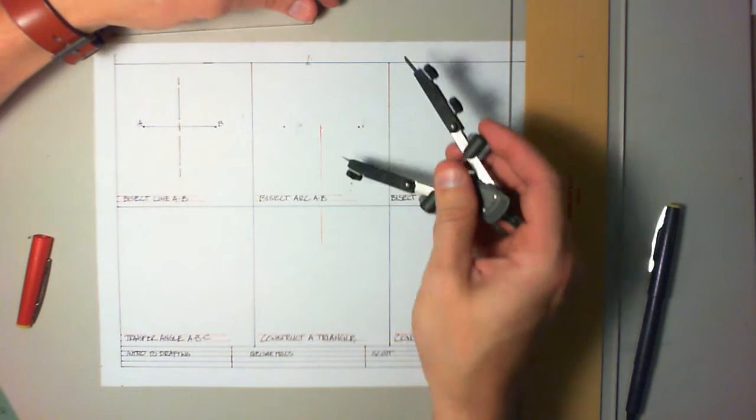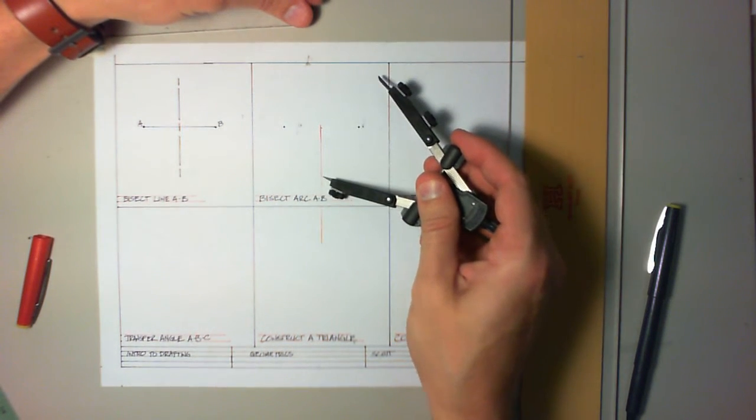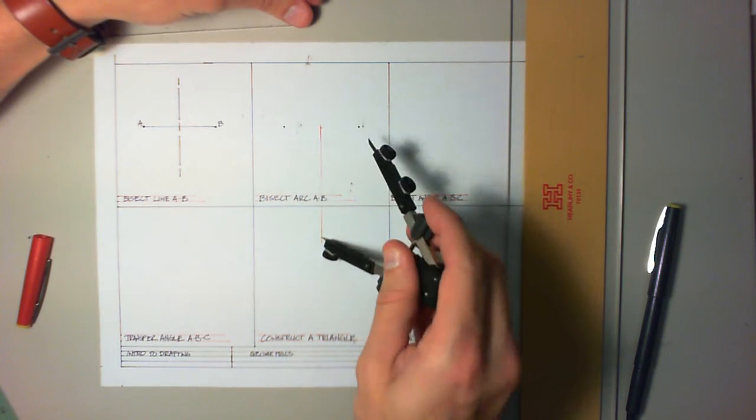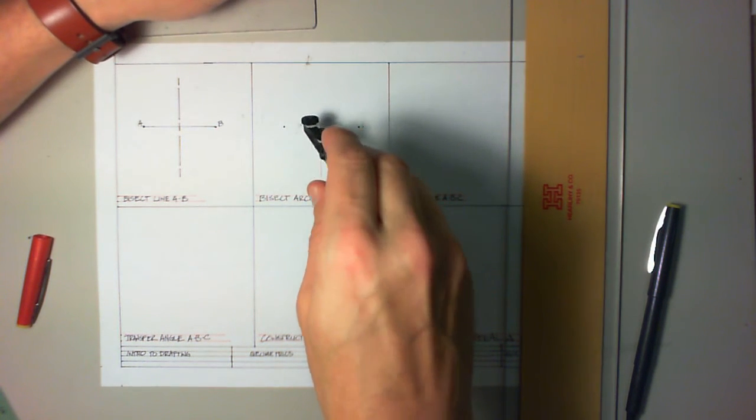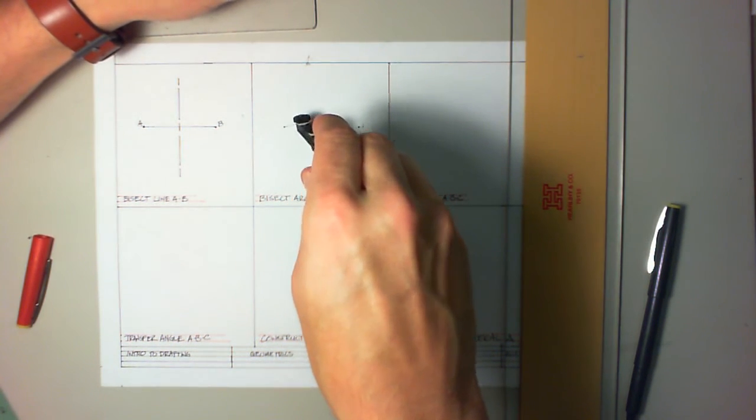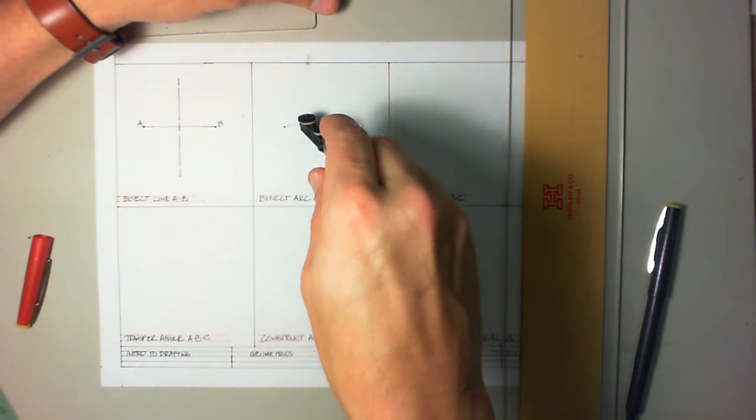So all you need to do is take your compass, follow this center line, and try to find the perfect match where your compass meets both dots. So look there, I found one.